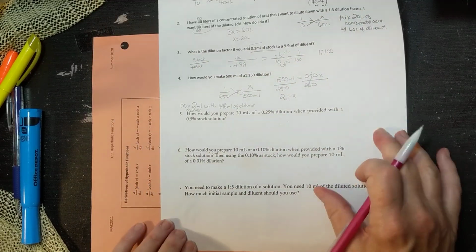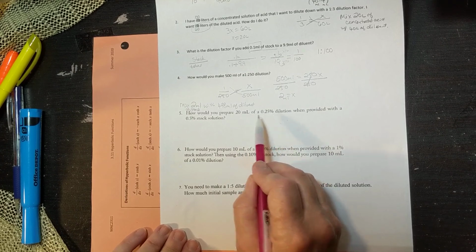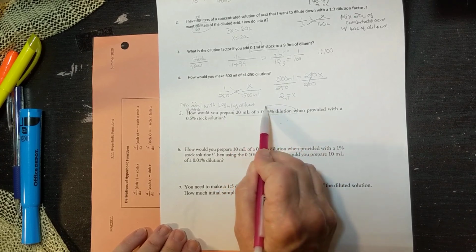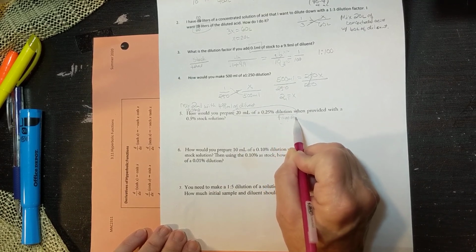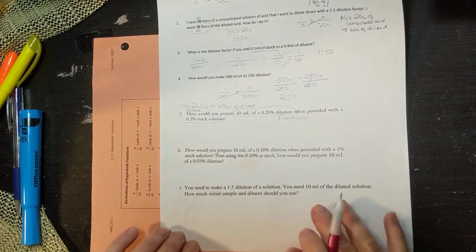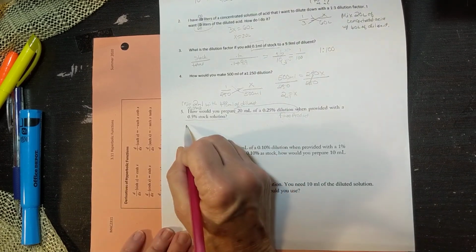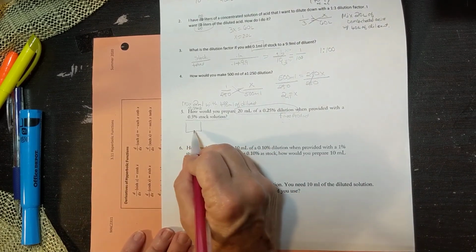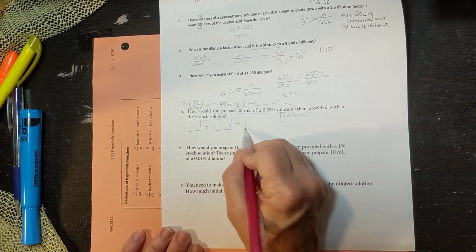All right, number 5. How would you prepare 20 milliliters of a 0.25 dilution? This is what we want to end up with. This is the final product. When provided with a 0.5 stock. So when I saw this problem, I thought about doing it like a mixture problem like I have seen a long time ago in an early math class. So you might think of it like this. We're going to be mixing something concentrated with basically something like water in order to get our final product.